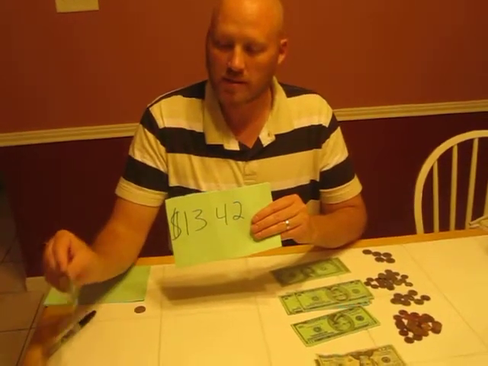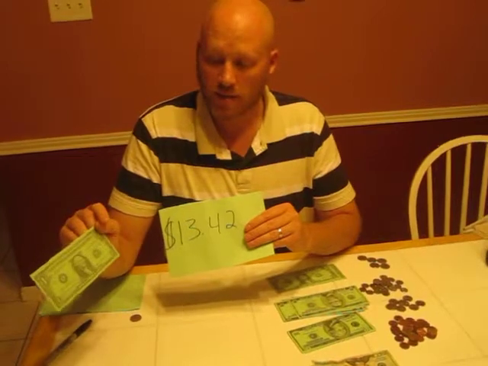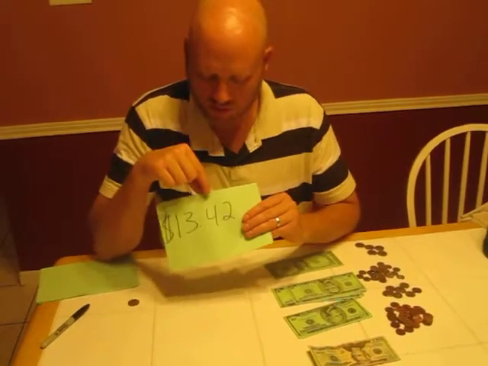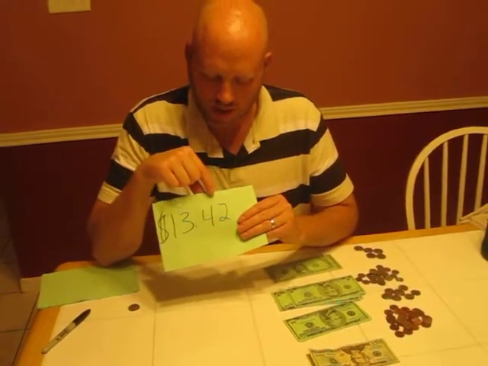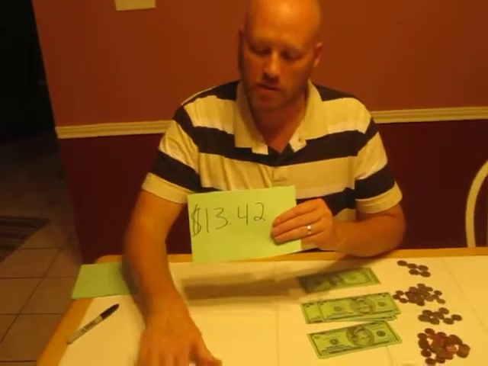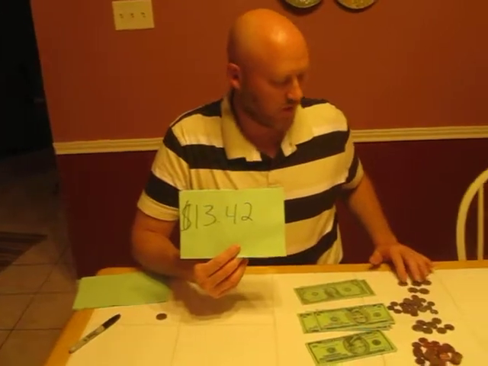So how many cents is in $1? Does anybody know that? How many cents in $1? There is 100. So there's 100 cents in $1, and we got 42 we need, so we need to go 100 minus 42. All right. So let's use the coins here to add it up to make it easy.